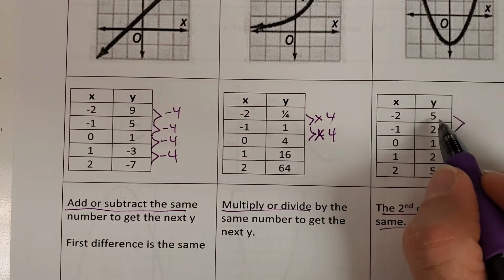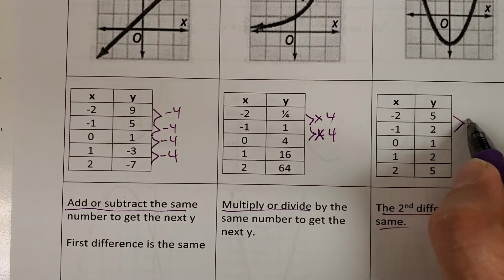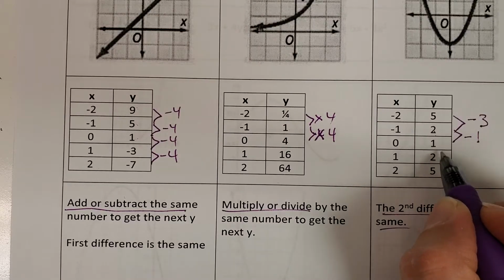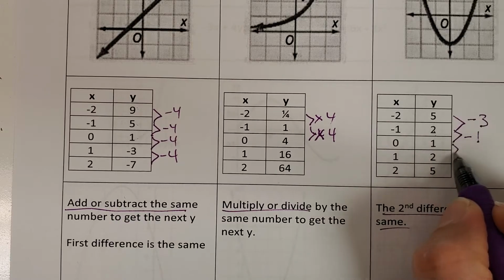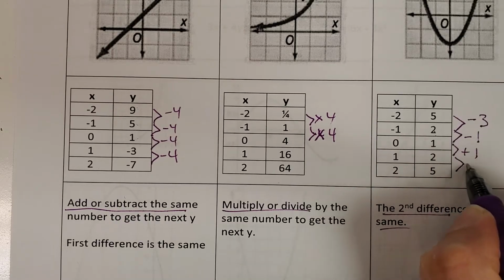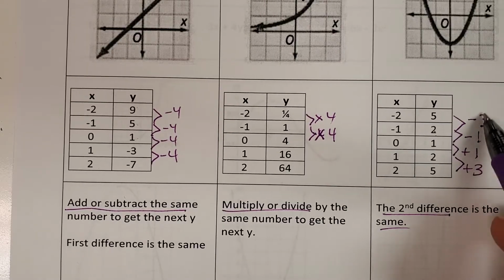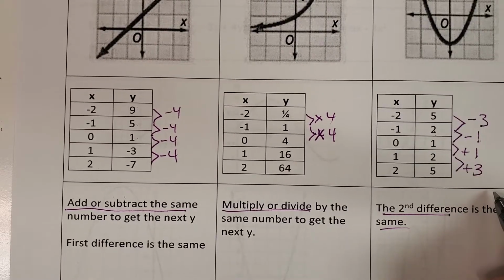Let me show you what that means. To go from 5 to 2, what would I have to do? I'd have to subtract 3. To go from 2 to 1, I would have to subtract 1. And then do you see it's coming up again? It was going down, now it's going up. Now that's a plus 1, and now that's a plus 3. Well, hopefully you see the 1, 3, it could be 1, 3, 5 pattern going on. Remember that we talked about?